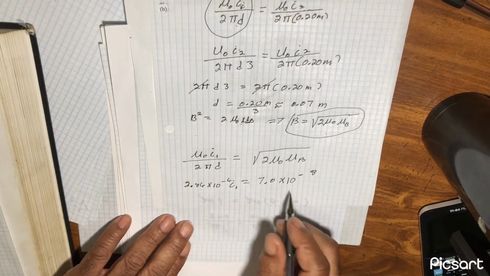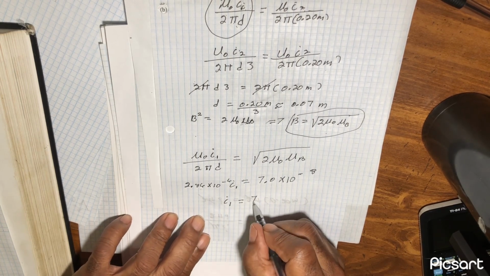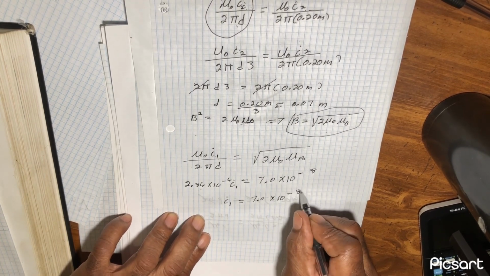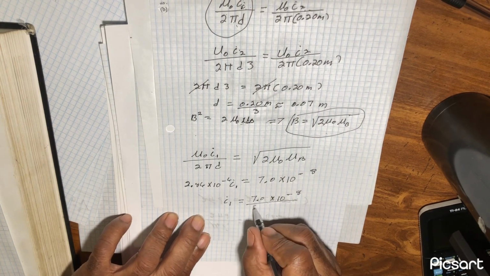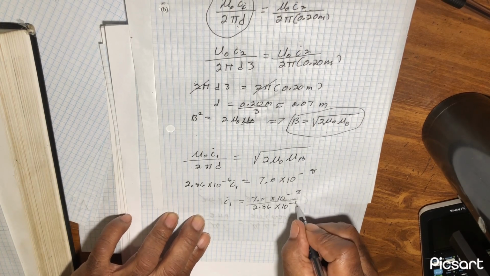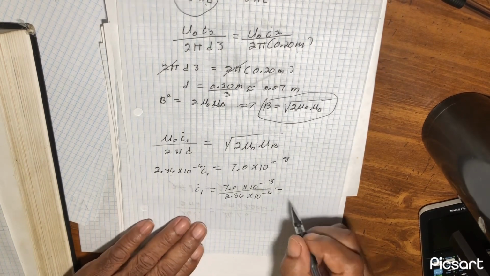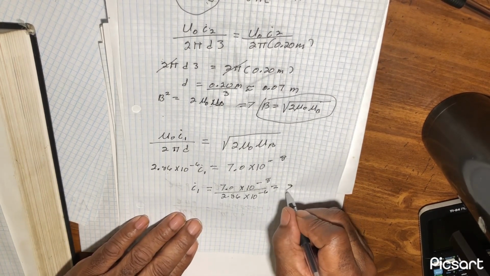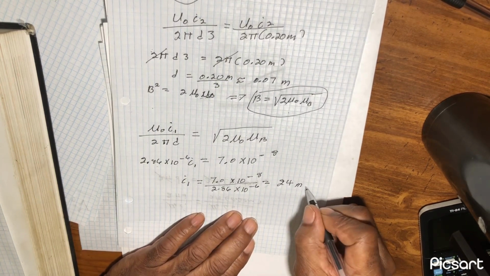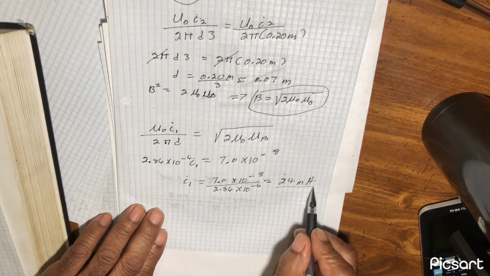So when we divide, we have I1 equals 7.0 times 10 to the minus 8 divided by 2.86 times 10 to the minus 6, and that will come out to be 24, I've done the calculations a little earlier, milliamps. So that's the value we get for I1.